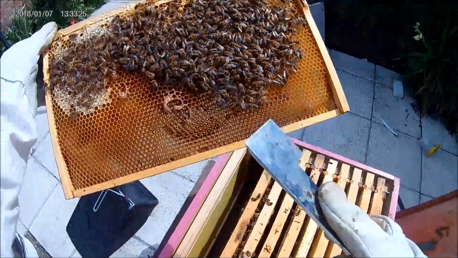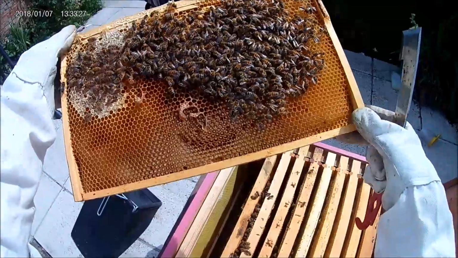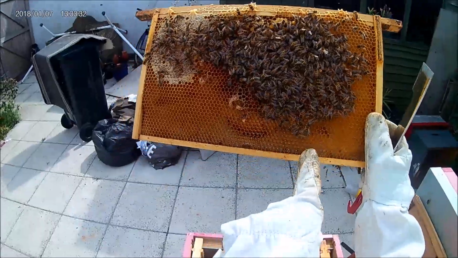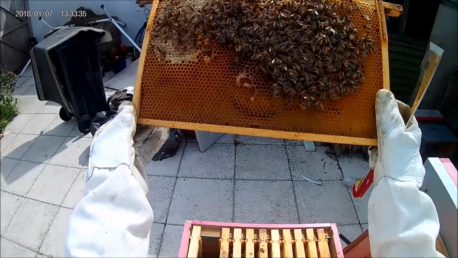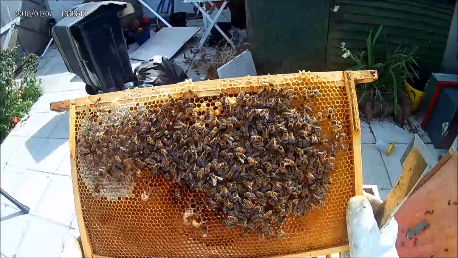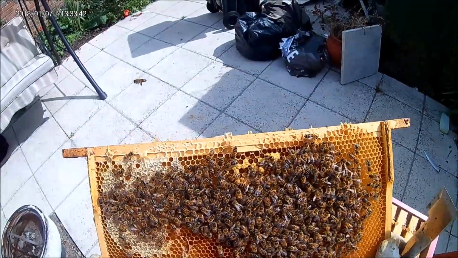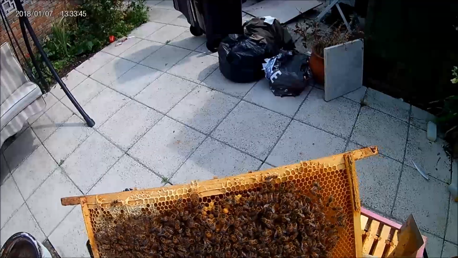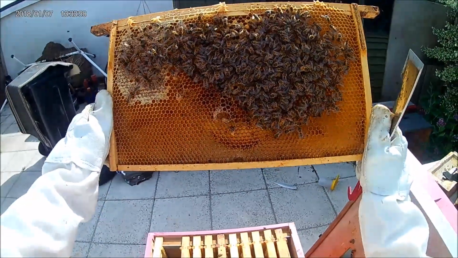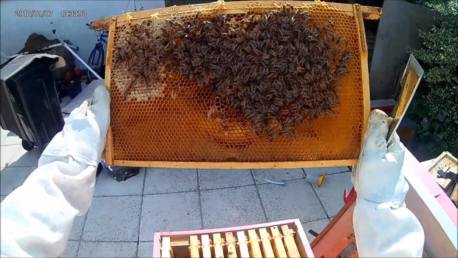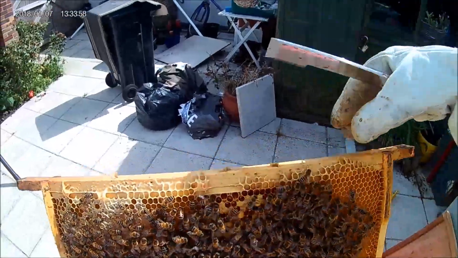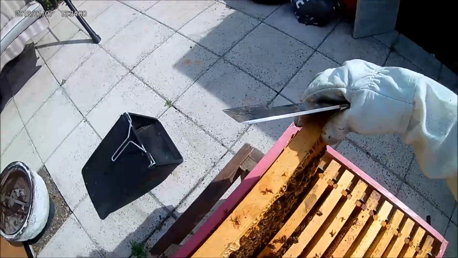So we've got a bee here, I don't know if you can see just there, doing a bit of a waggle dance. You can see here. So a waggle dance is basically them telling the other bees the position of something, either pollen, nectar, I don't know, a new home or something like that.